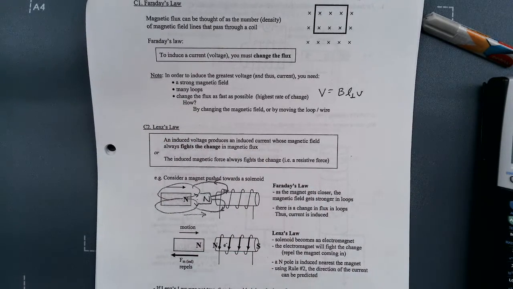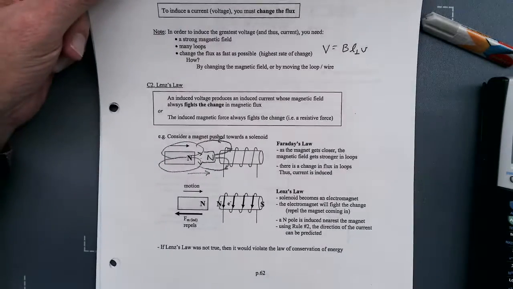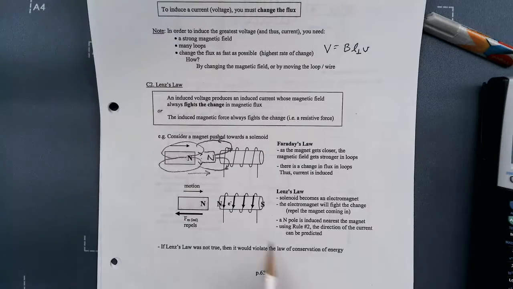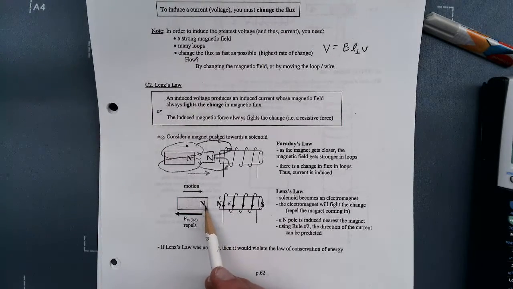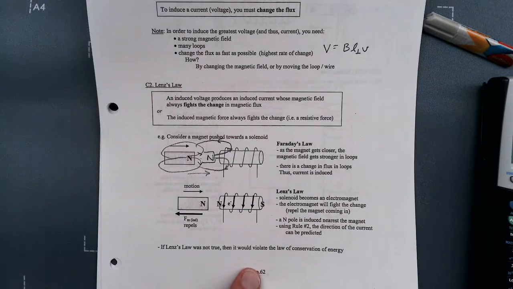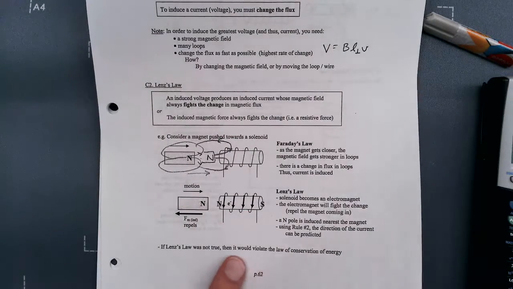Now it states if Lenz's law was not true, then it would violate the law of conservation of energy. So what they really mean by that is if you put the north pole in close and then a south pole is created here, it would pull the magnet in, in other words, do work on the magnet, and you'd get an induced current. So you get two things. In other words, you'd be creating energy. And physics doesn't work like that.